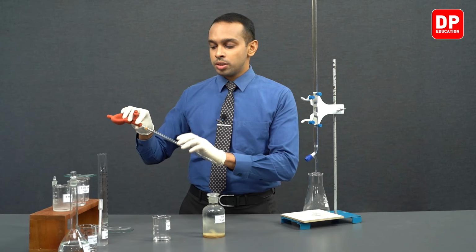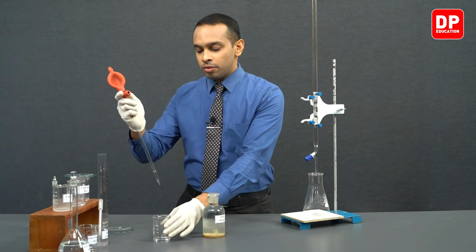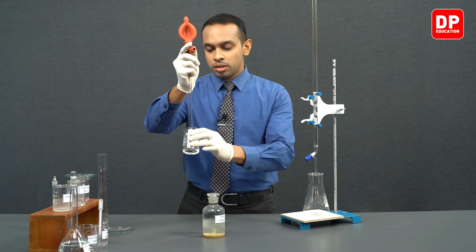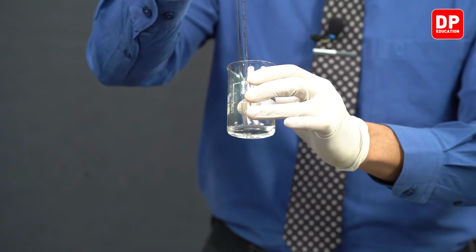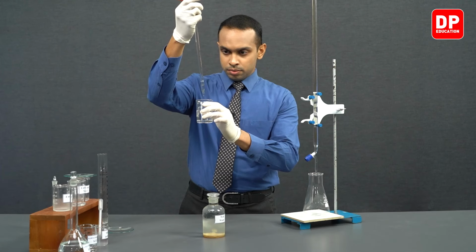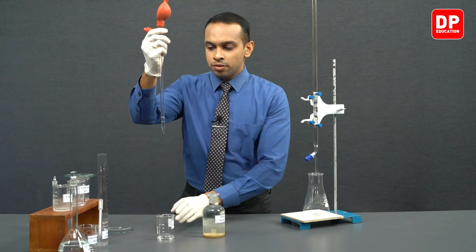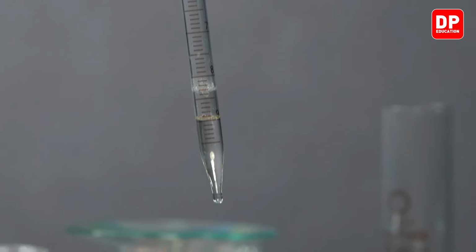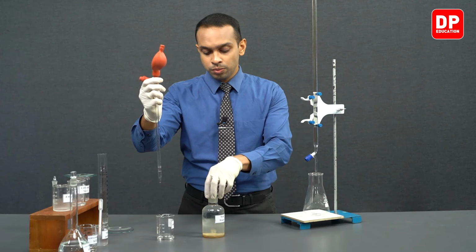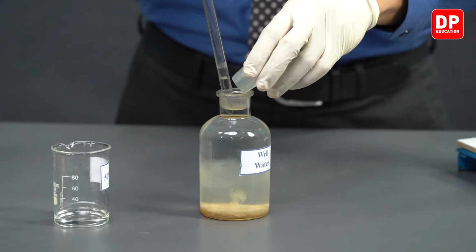So we will use our pipette and we will withdraw 1 cubic centimeter of 50% sulfuric acid. Now we have taken 50% sulfuric acid into our graduated pipette. Now we are going to add it to our well water sample.